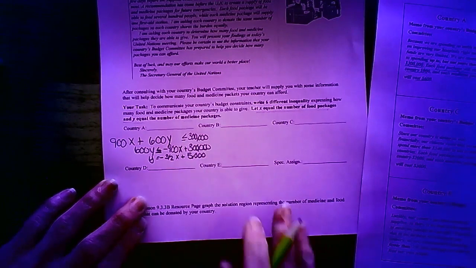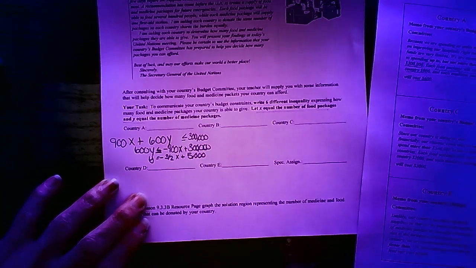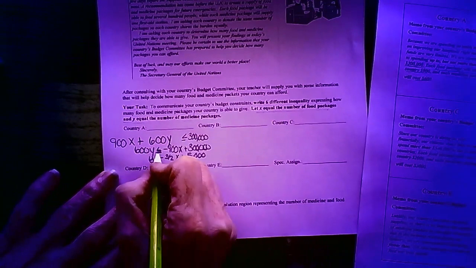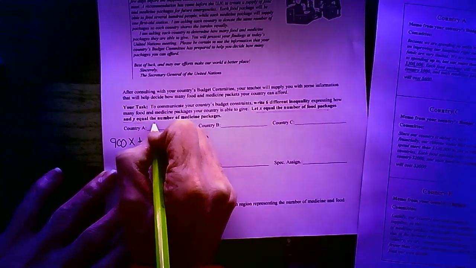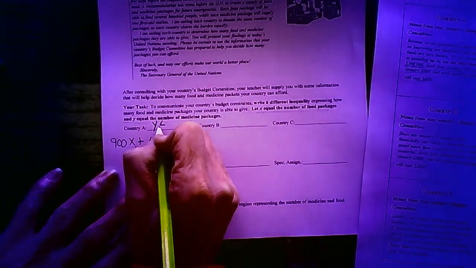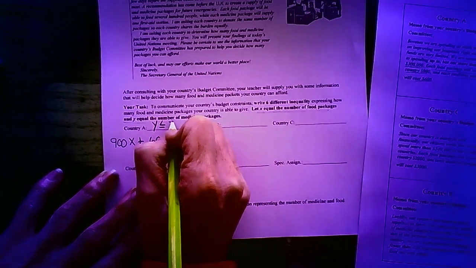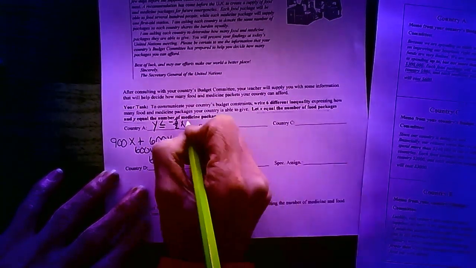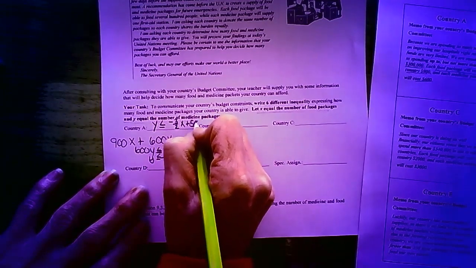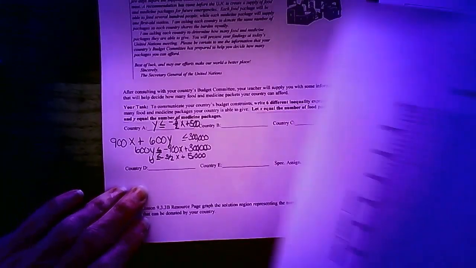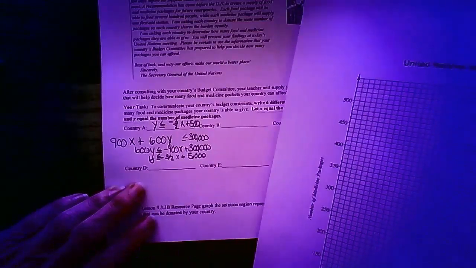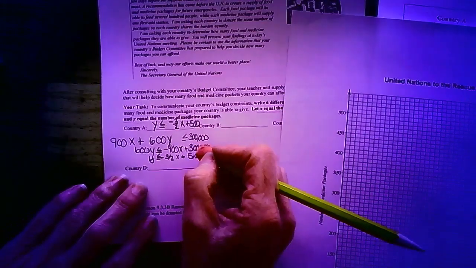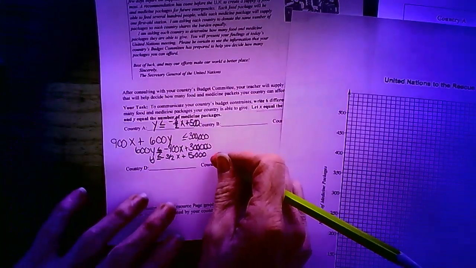If you want to use a calculator just to make your computation go a little quicker, that's fine. So my equation is y is less than or equal to negative 3 over 2x plus 500. All right, on your graph, not 5,000, that was 500. Okay, I did write 500.